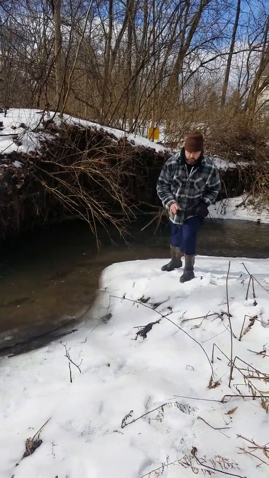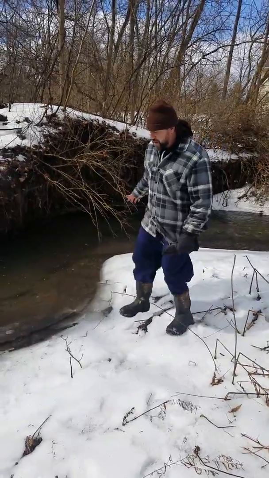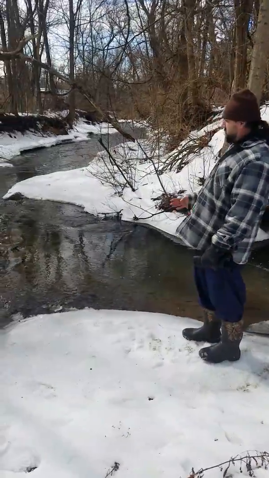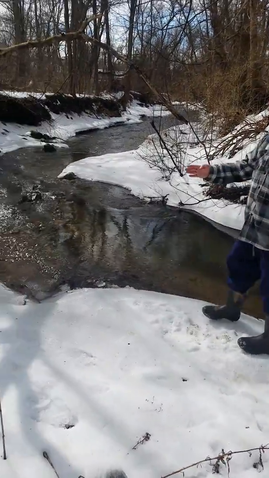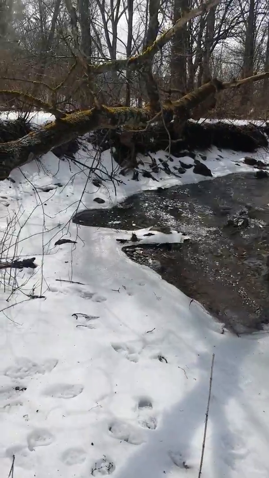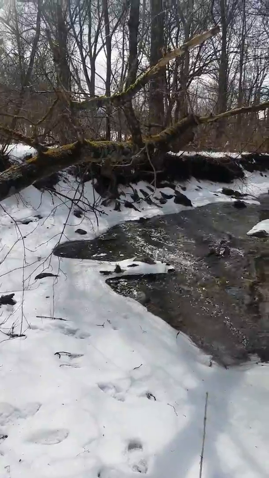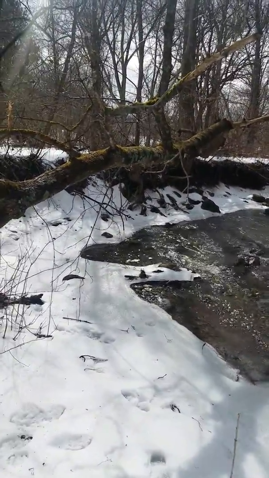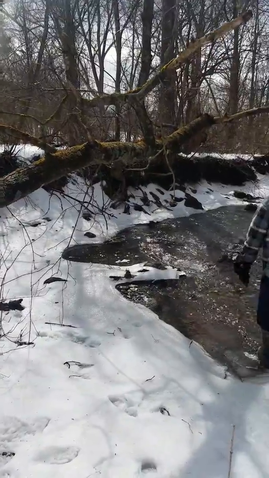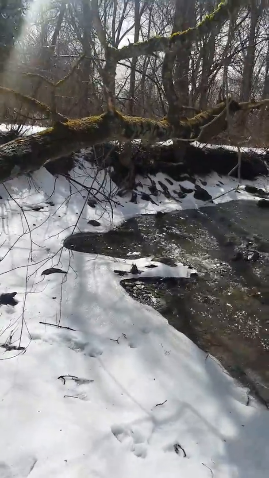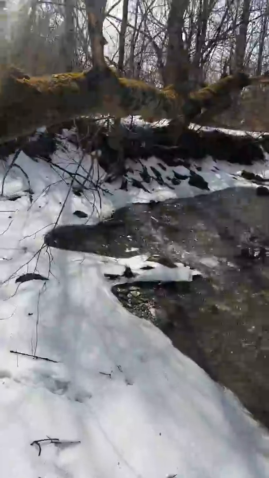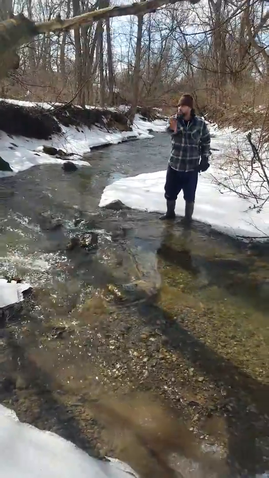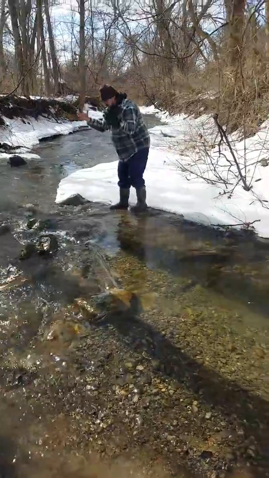So if we were to make an observation and make an inference, what could we say about this bend here? Eventually, what's going to happen to this bank? Eventually, this bank will continue to erode over here. And as we can already see, without getting my feet wet, it's starting to deposit what was eroded on this side and leave it right here.